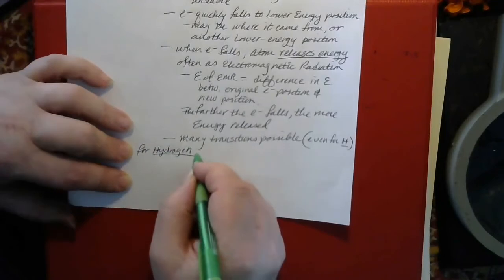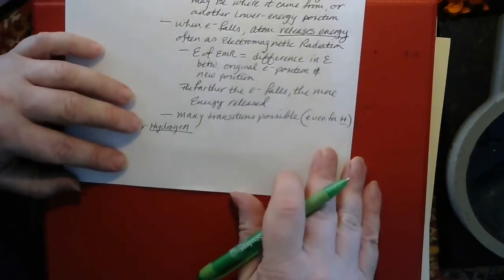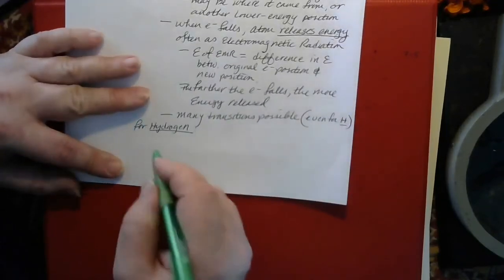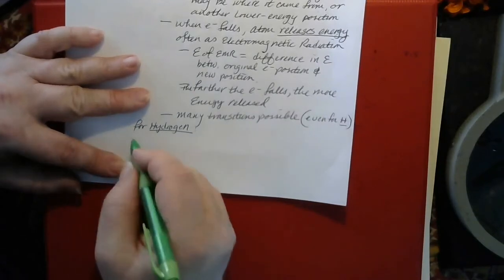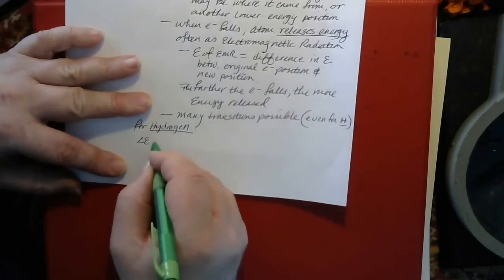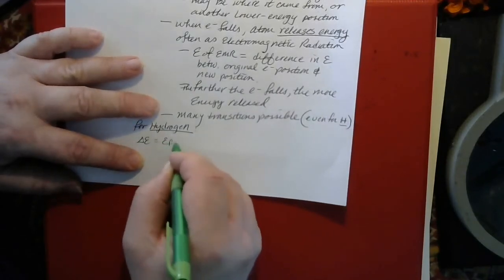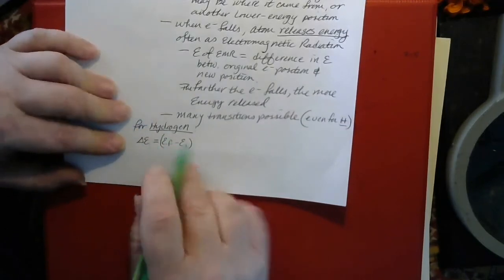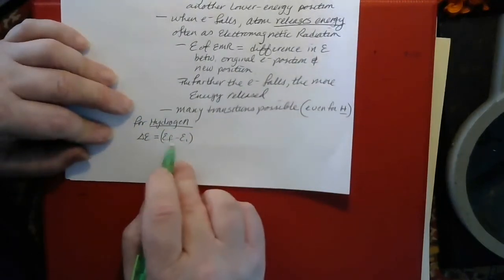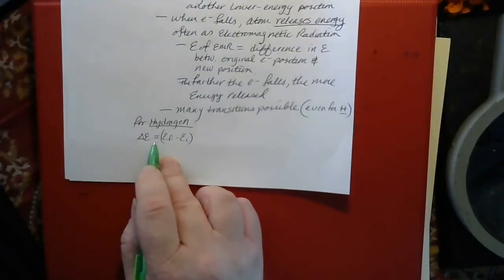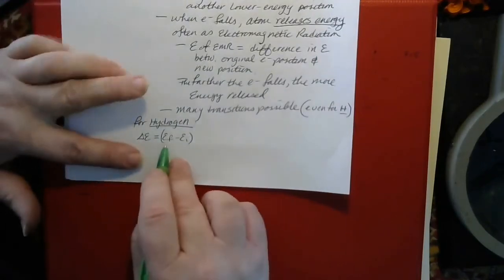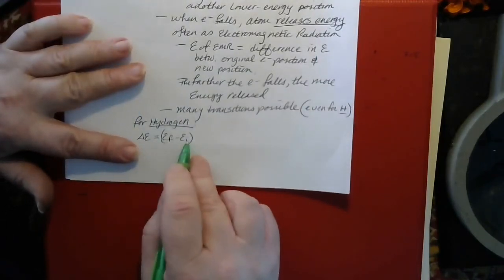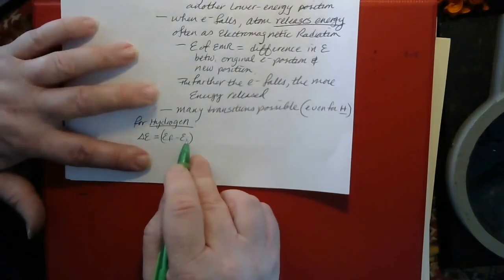For hydrogen, we can actually figure out the transitions that lead to changes in energy. The change in energy released by a hydrogen atom when the electron falls from an excited state to the ground state or to a less excited state would be given by the final energy of the electron minus the initial energy of the electron.